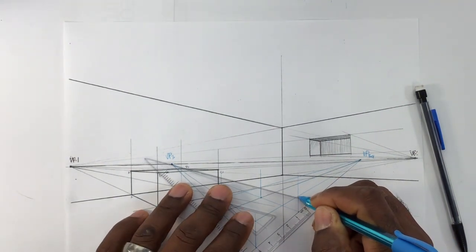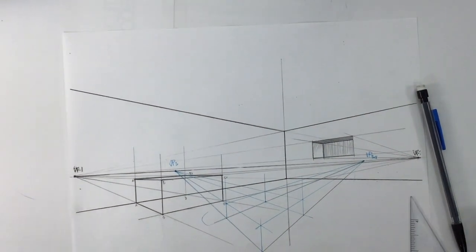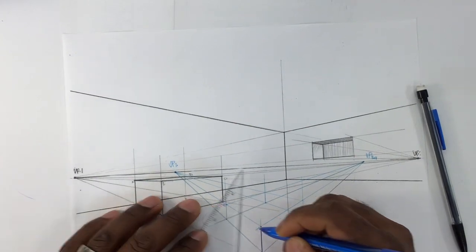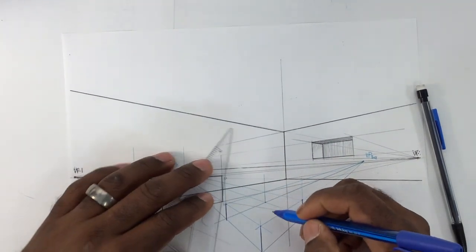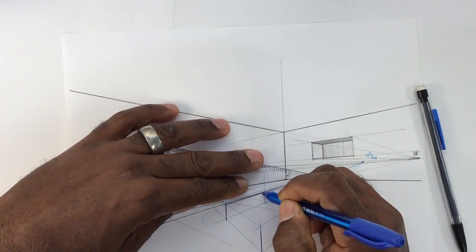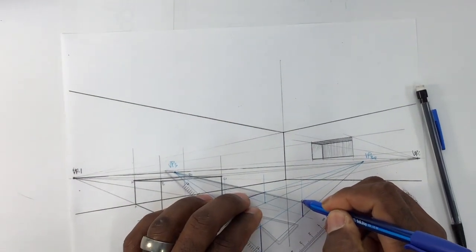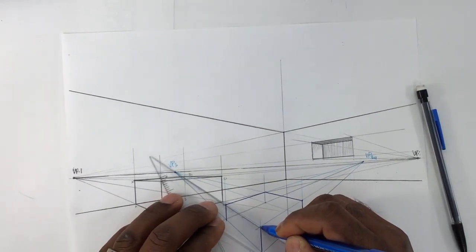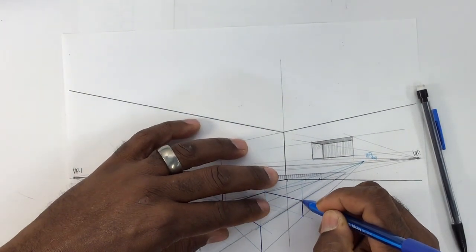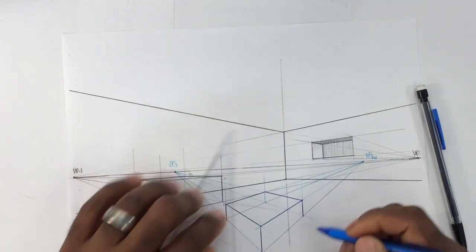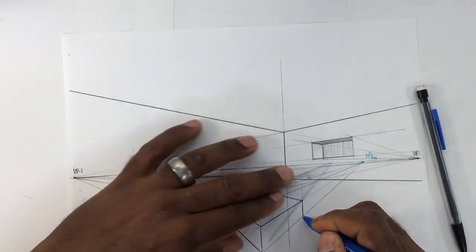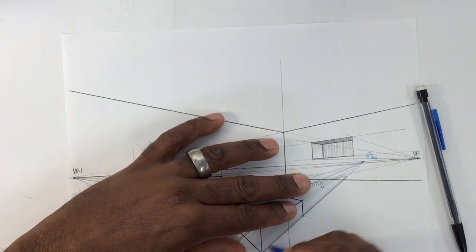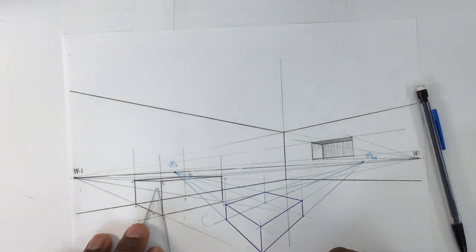And it lines up nicely, where it is. All right, there we go.